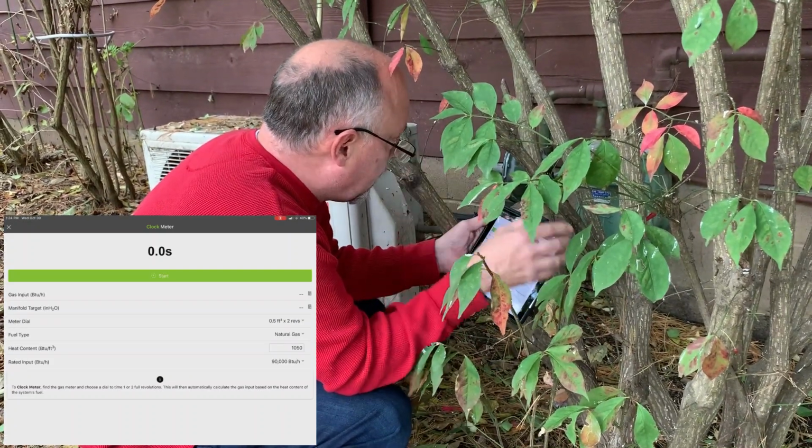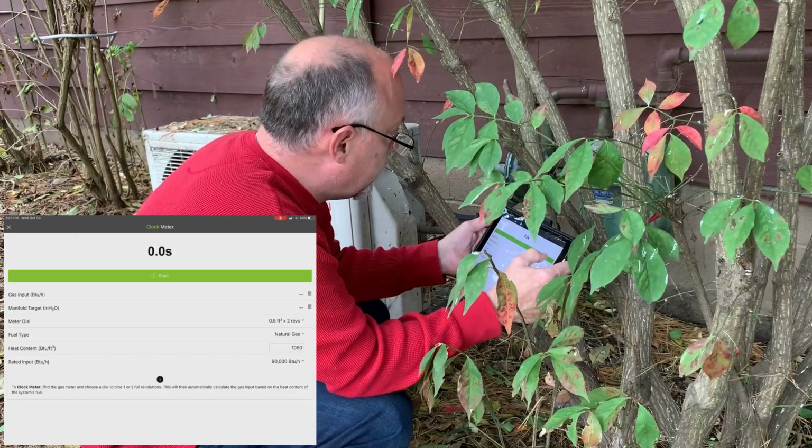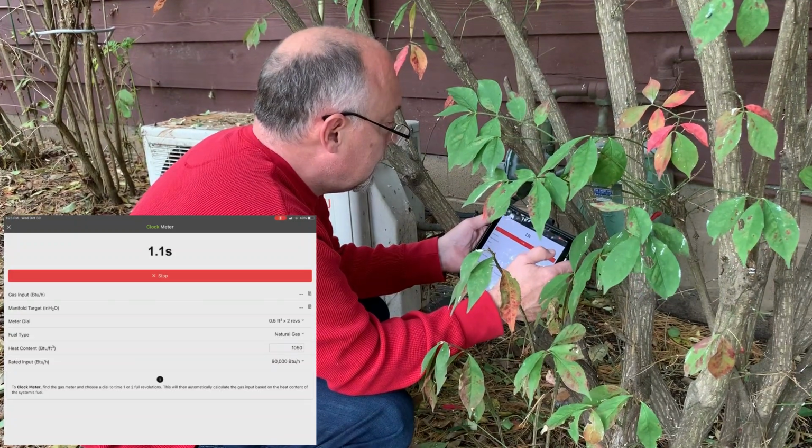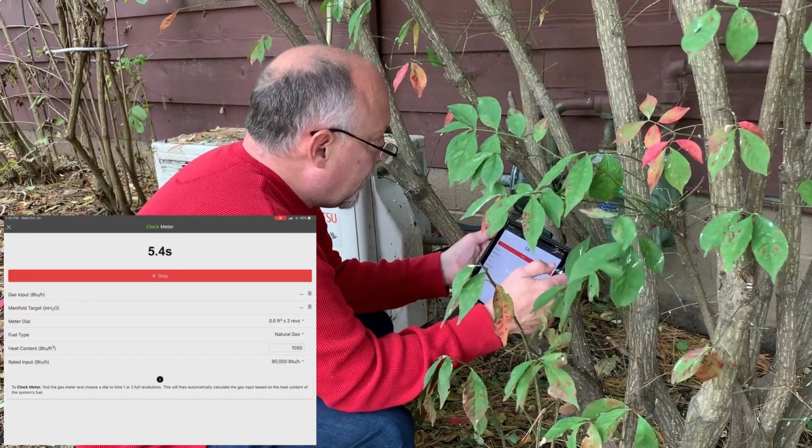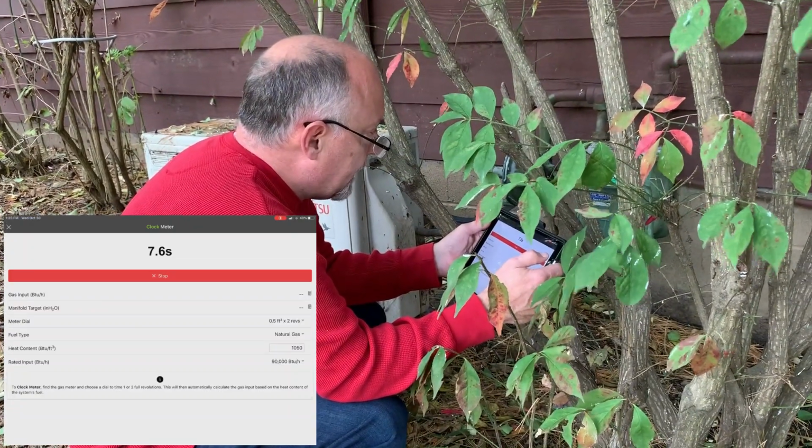These bifocals will make it hard to see the meter. Let me pull these down. Maybe I'll get a better reading. Start. We'll let it go around 2 times again. You got to make sure too the appliance is on high fire, which this one is right now.